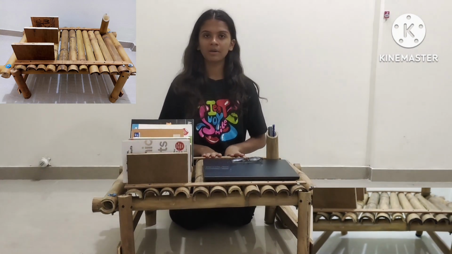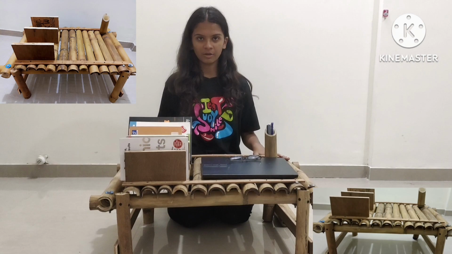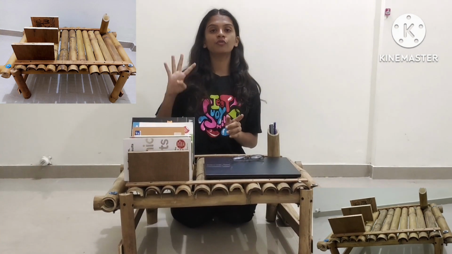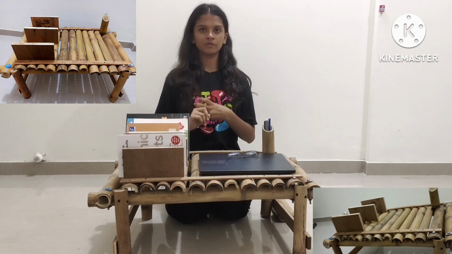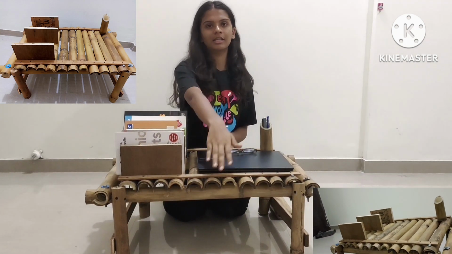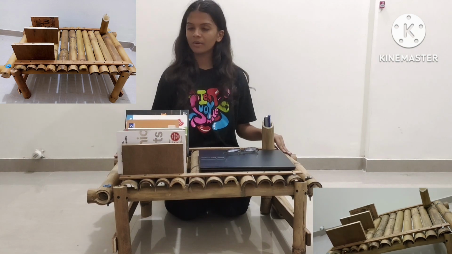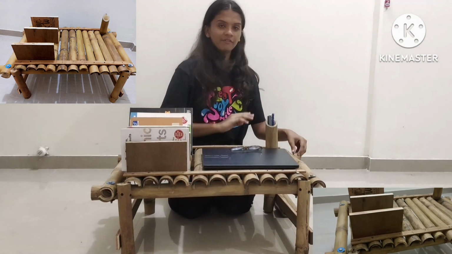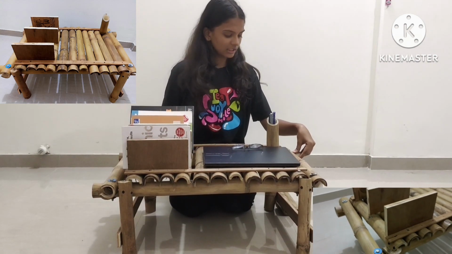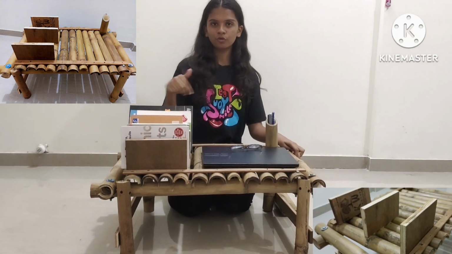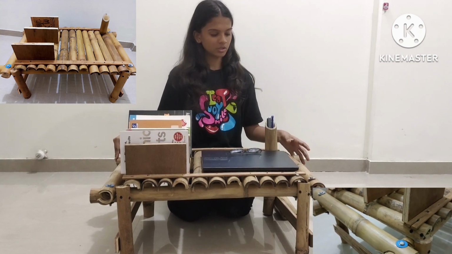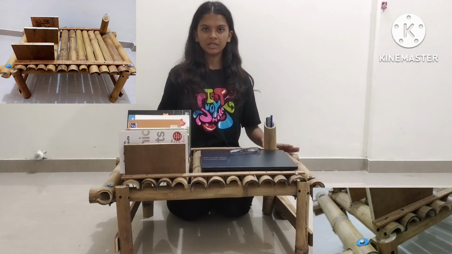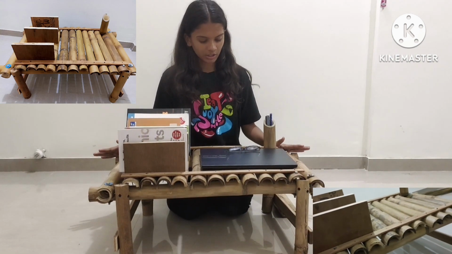Now firstly, talking about the base or the frame of our product. We have taken a long bamboo and divided it into 4 parts. 2 parts were of the same length, from which we made the length, and from the other 2 parts we made the breadth. Then we made a C cut, and joined all the 4 bamboos at the corners using long nuts and bolts. And from that we made the base of our product.